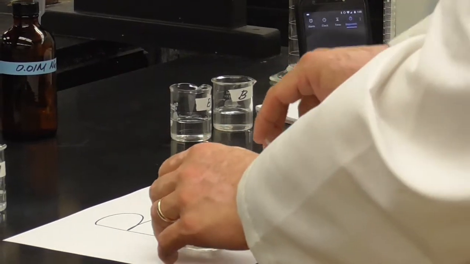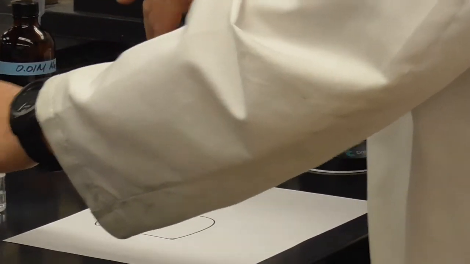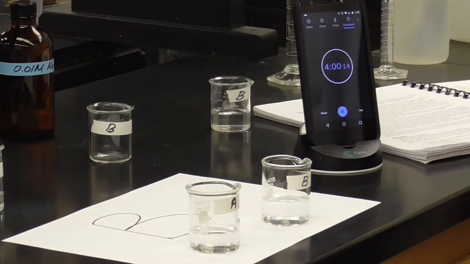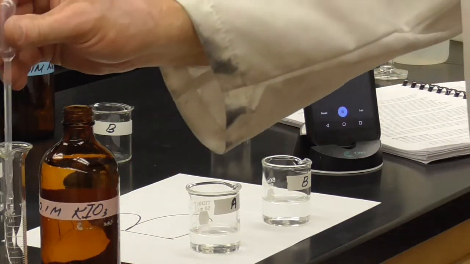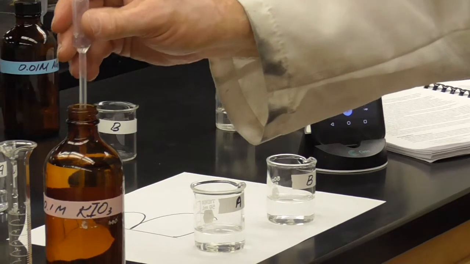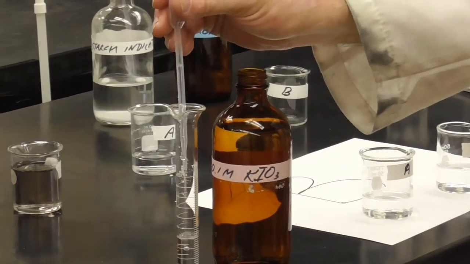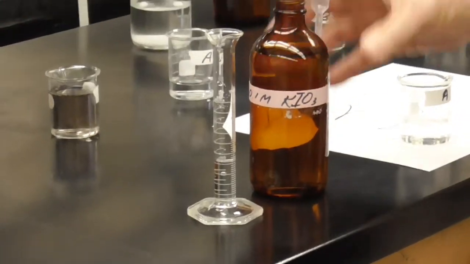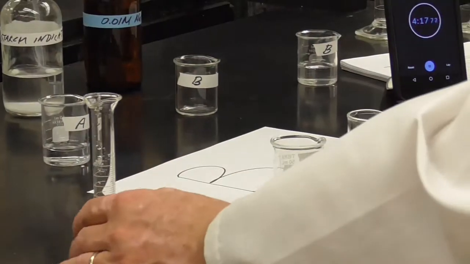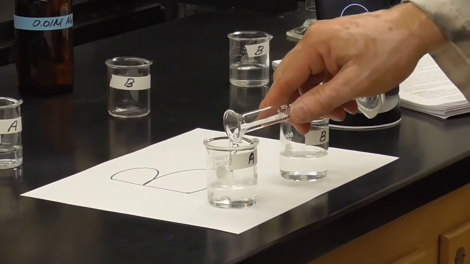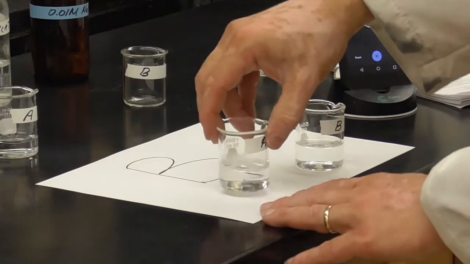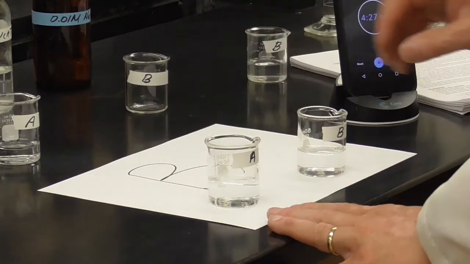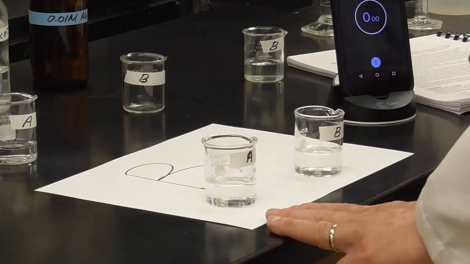All right, let's do the same thing. This time, trial 2. And this time, we're going to put 4 milliliters in. So twice as much, twice as much of the iodate. Mix that up. Start my timer, reset that.